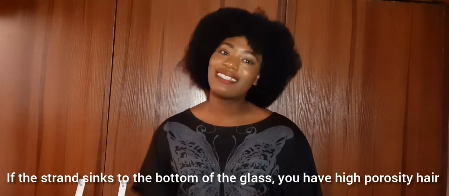The reason why I'm asking you to take strands from different parts of your hair is because it is possible for you to have more than one hair porosity. For example, me now, my front hair is more porous than my back hair. I don't have any high porosity hair on my head. It's mostly just low porosity and normal porosity, but 70% is low porosity.